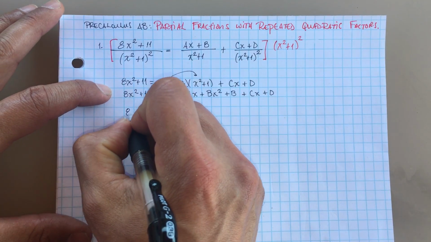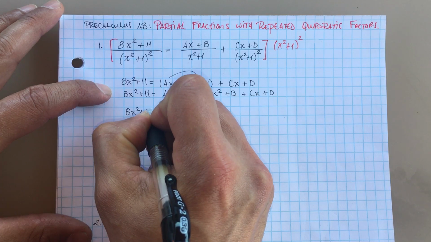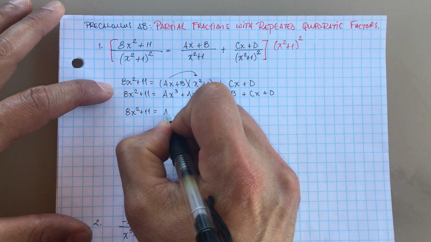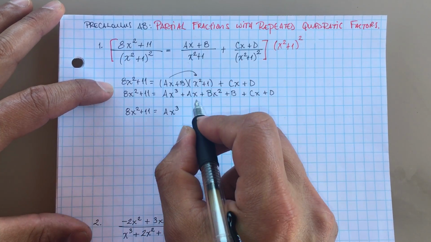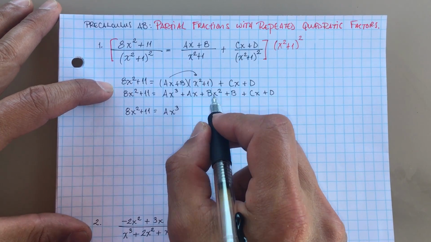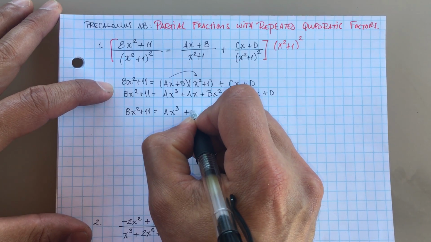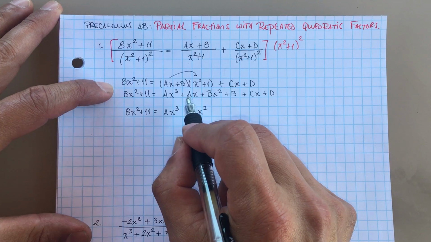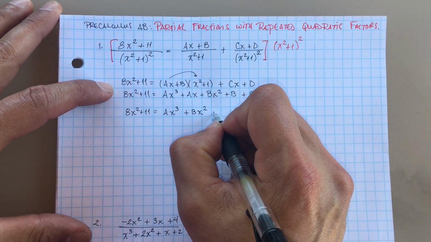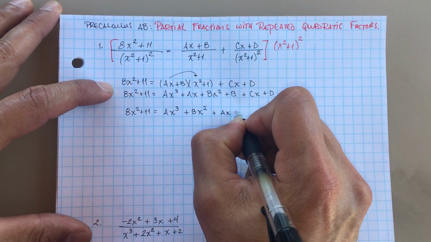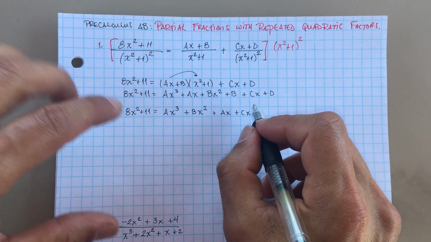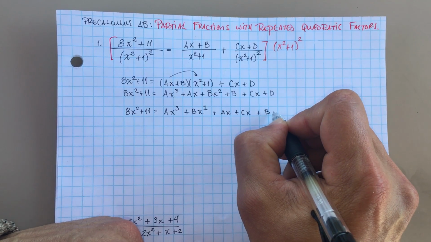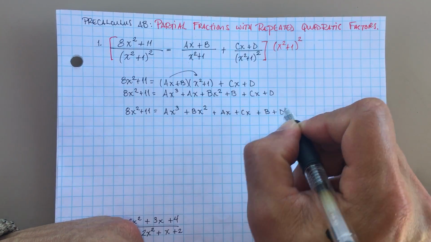So if you notice, I have 8x squared here plus 11. So there's no other cubic, so we're just going to leave it ax cubed. We have a square, so we have plus bx squared, and then you have ax plus cx. Okay, so we're going to put that together, ax plus cx. Okay, and then we're going to put b and d together, plus b plus d.